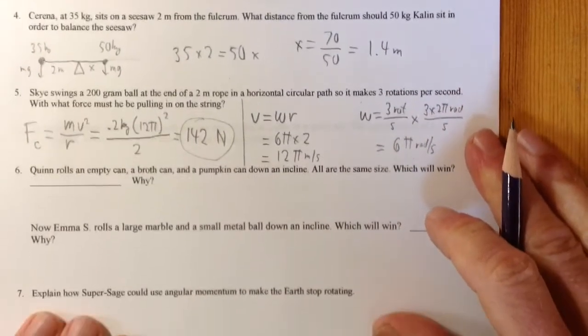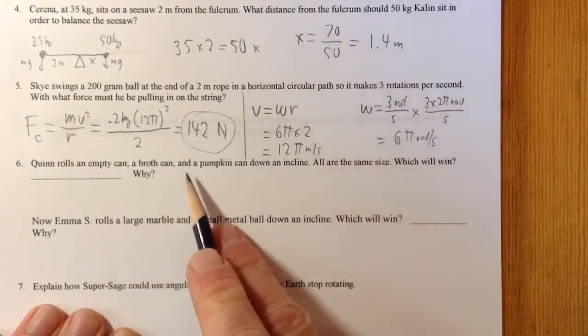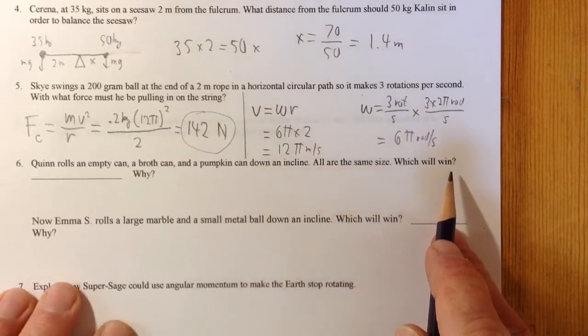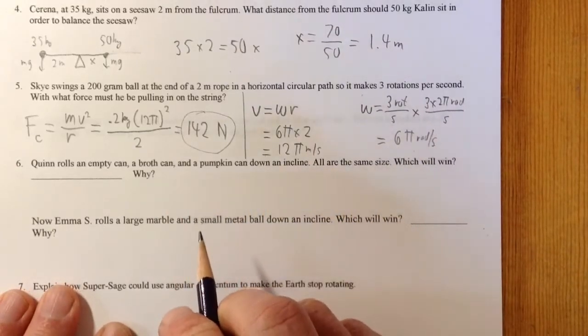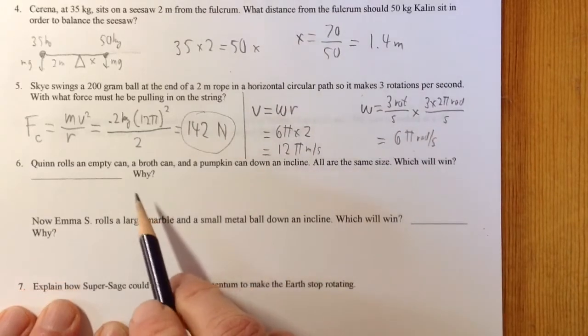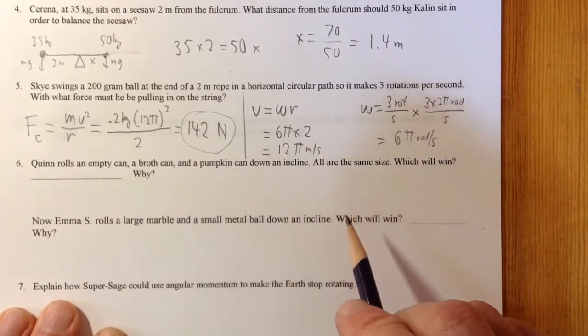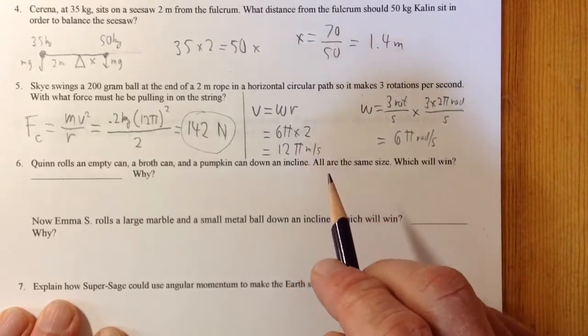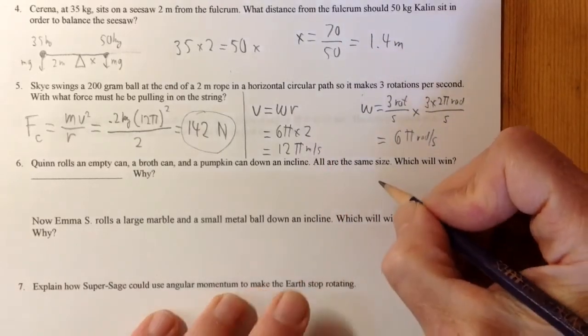All right. Number 6. Quinn rolls an empty can, a broth can, and a pumpkin can down an incline, all the same size. Which will win? Okay, this all has to do with the idea of rotational inertia, which you should have read about in the book. If you didn't, go read that again. All about rotational inertia. How hard is it to spin something? And here is the idea.